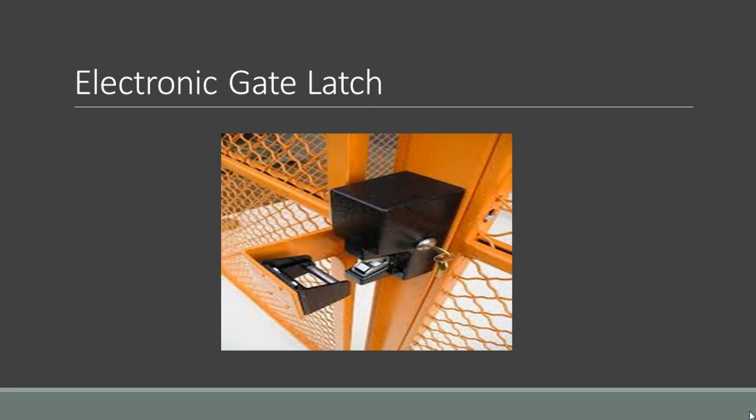Last, we have an electronic gate latch. Here again, usually used in conjunction with some type of card reader or credential verification. In some cases, there is even a manual or keyed method in order to bypass the electric system to gain access in and out of that gate.